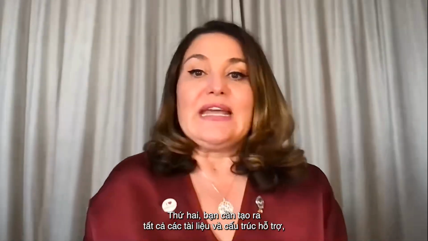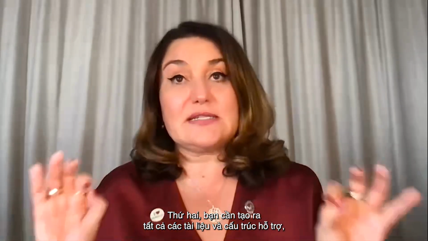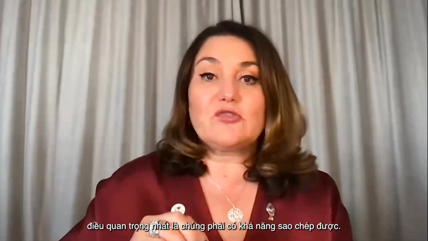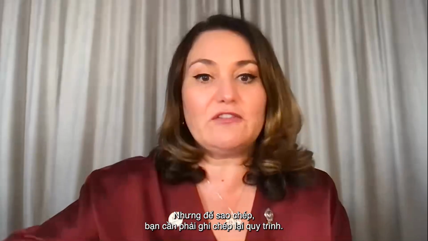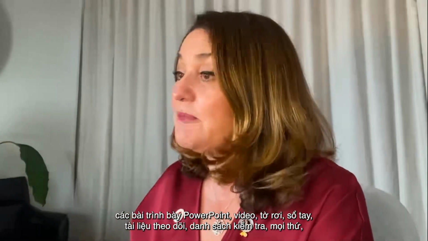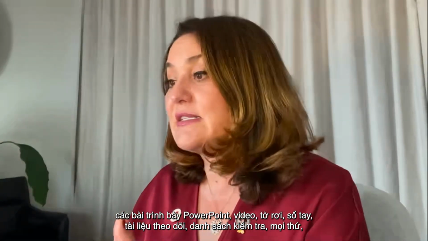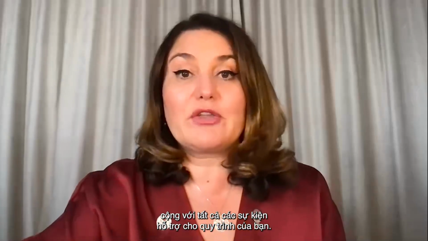The second thing, you need to create all the supporting materials and structures, because when it's coming to the flow, the most important thing is duplication. But in order to duplicate, you need to kind of document the flow. You need to have the pitch books, you need to have the scripts, you need to have the PPTs, videos, flyers, manuals, follow-up materials, checklists, everything, plus have all the events which are helping your flow.